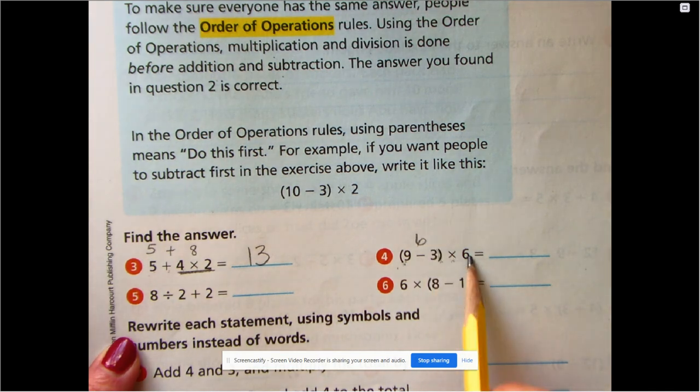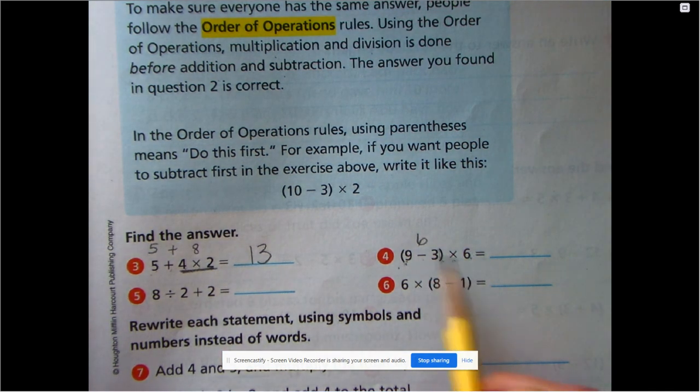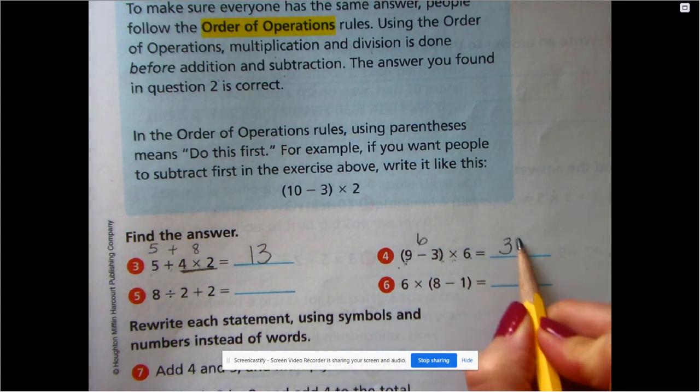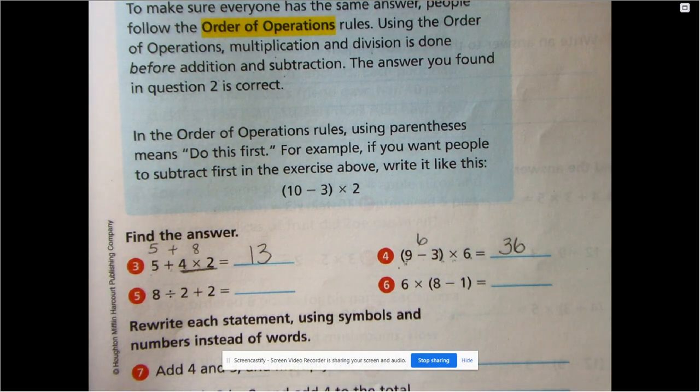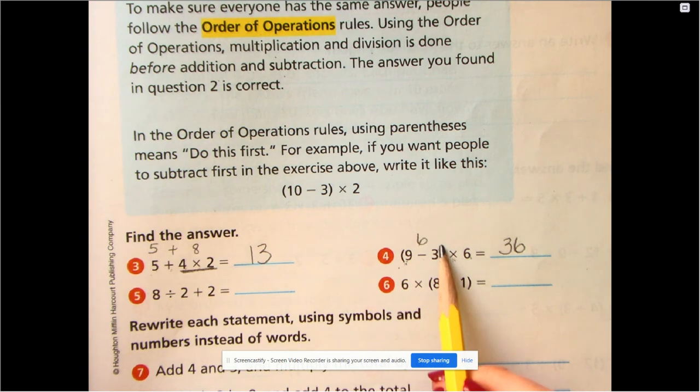6 times 6. Ooh, those factors are the same. That means my product is going to be a square number. 6 times 6 is 36. I wonder if you're getting really fast with those. Okay, even though this had multiplication, those parentheses are the very first things I have to do.